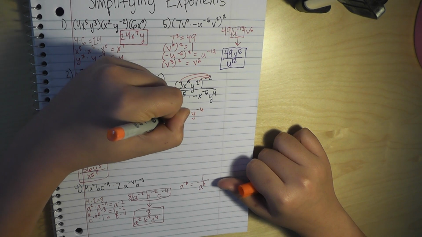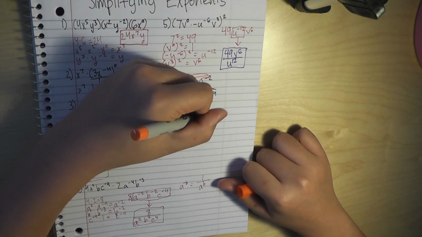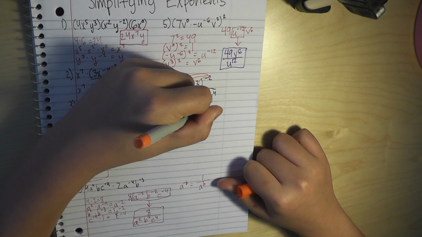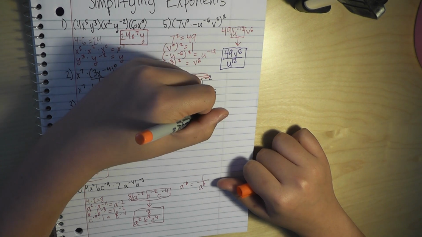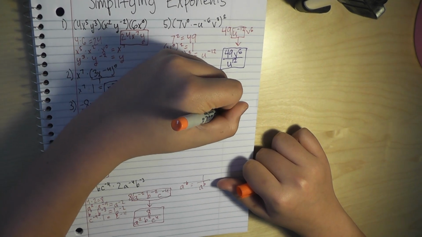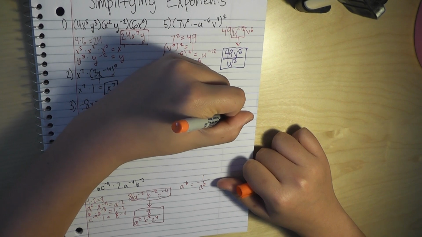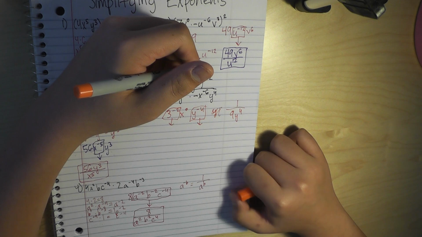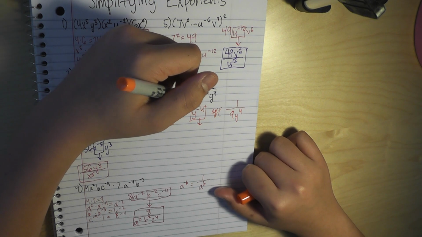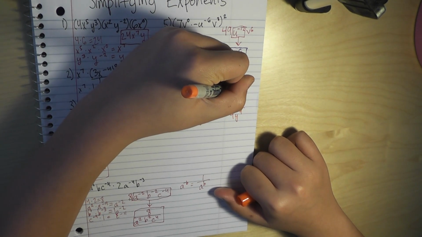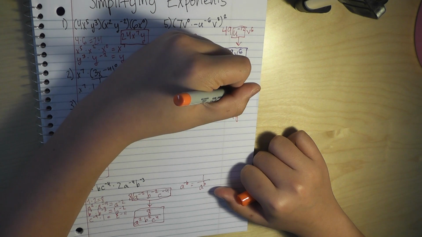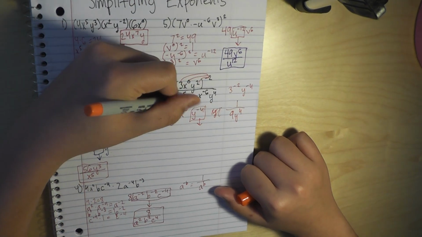We can even send this down, and our answer would be 1 over 9 times y to the 4th. But to keep it simple, let's just write 3 to the power of negative 2 and y to the power of negative 4, because we still have this section to solve.